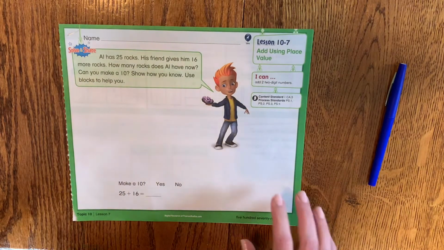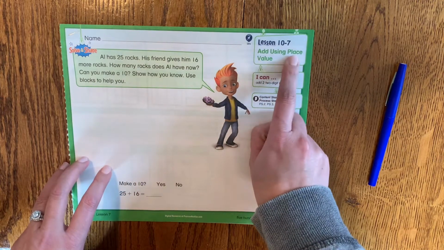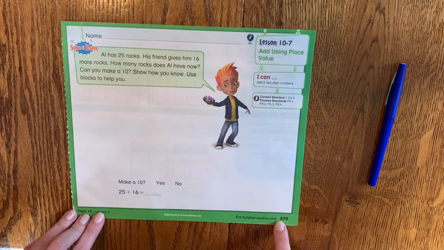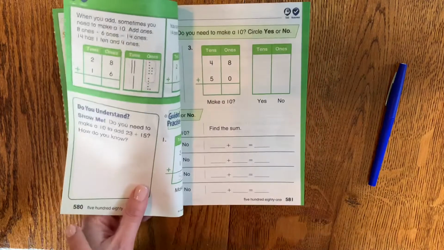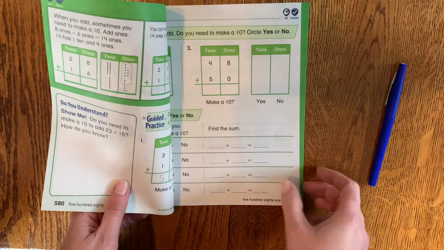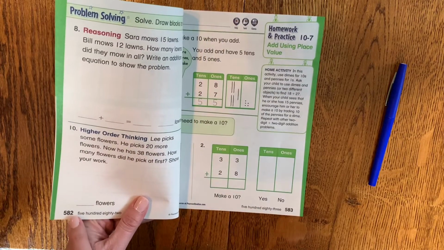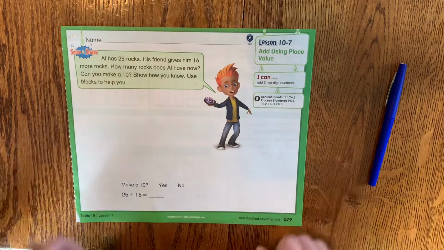Friends, today we're ready for lesson 10-7, add using place value. Today we're going to be on pages 579, 580, 581, and 582. It's real important to make sure you're on the right lesson, so you stay with me.